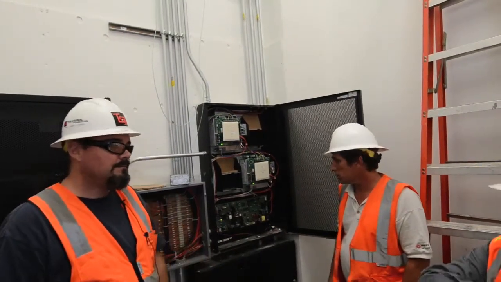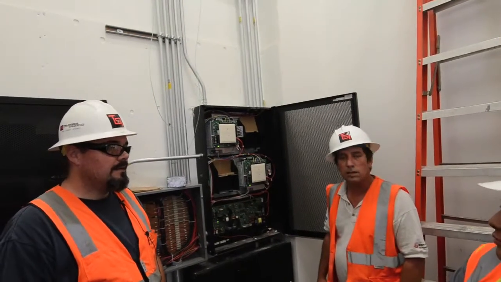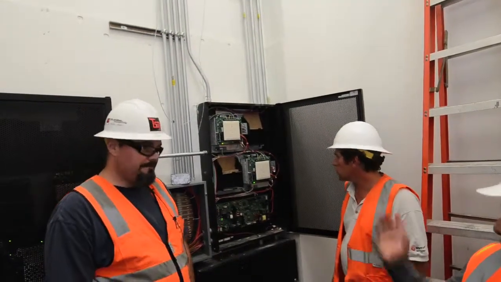So once you clear over there, then you can come and investigate exactly what happened, which circuit, or look more into it.